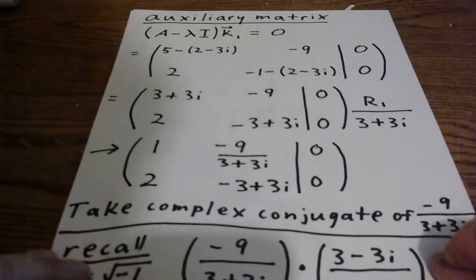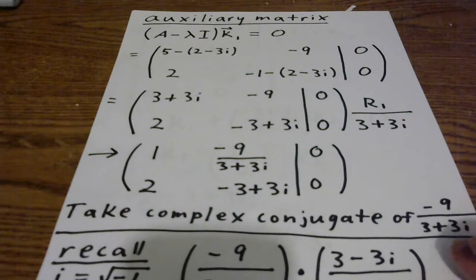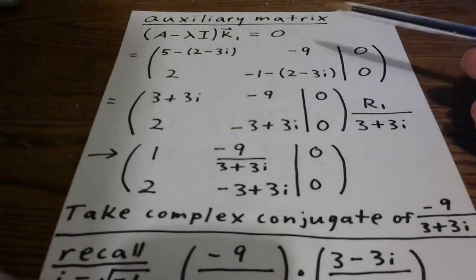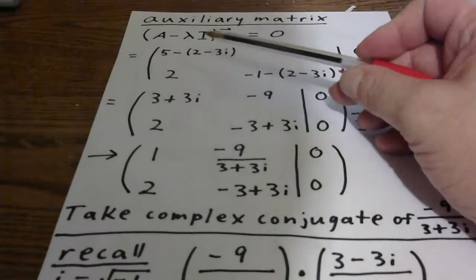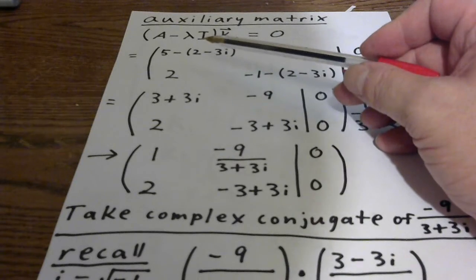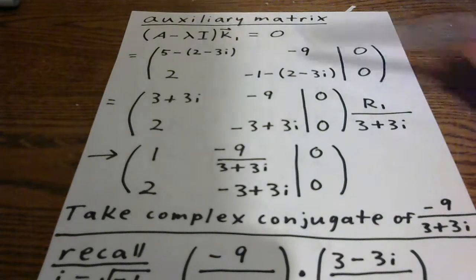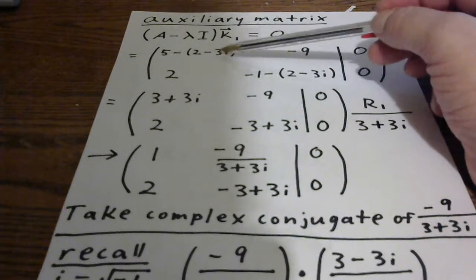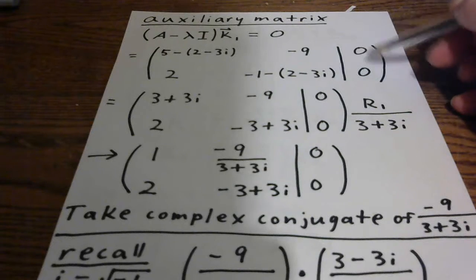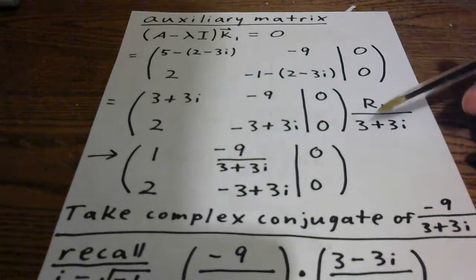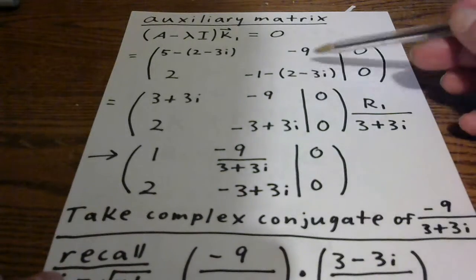The next step in this process is to put together what is called an auxiliary matrix. And the process is fairly straightforward. It's just as easy as calculating a regular matrix. So we begin with our first eigenvalue, which is 2 minus 3i. And just like we subtracted lambda from our diagonal, we subtract that eigenvalue from our diagonal. And this row here simply means that we're setting it equal to 0. And this will be how we calculate our vectors. This is the result we get from this calculation.